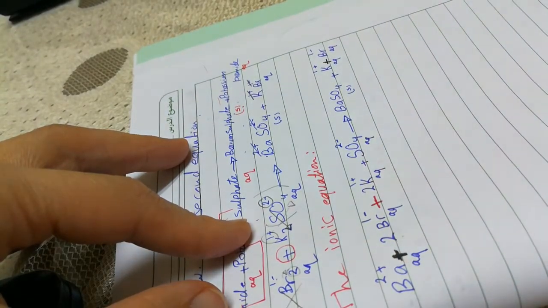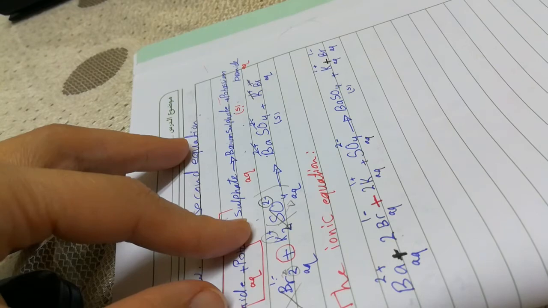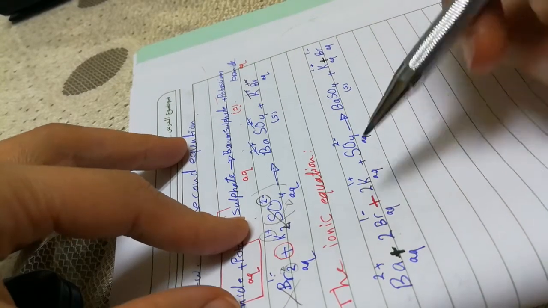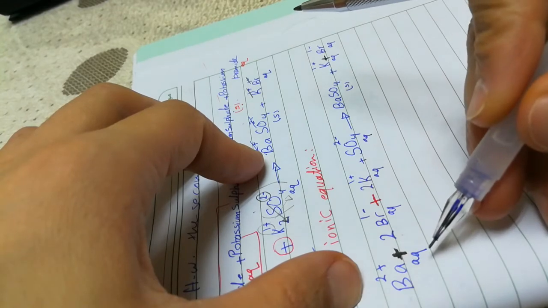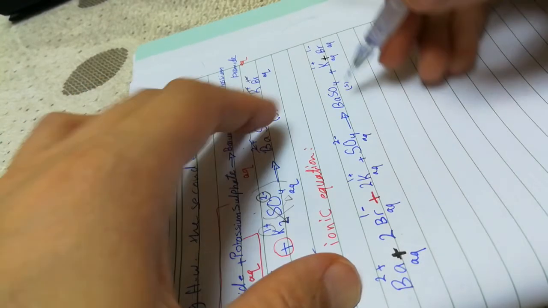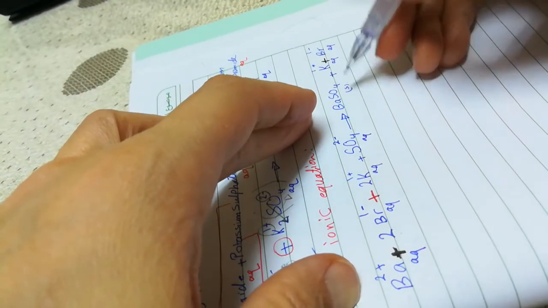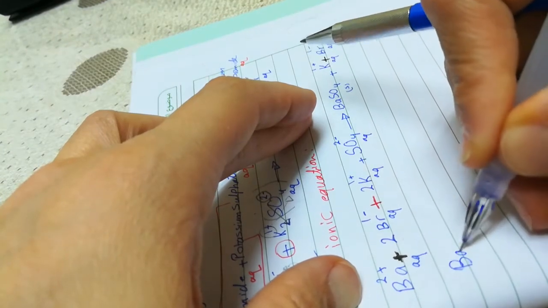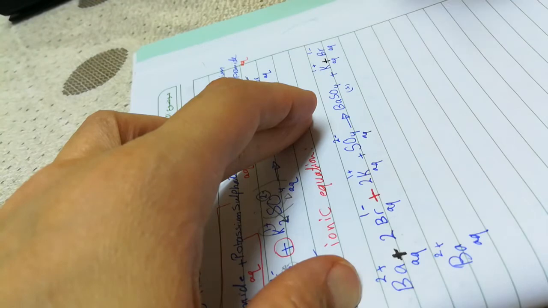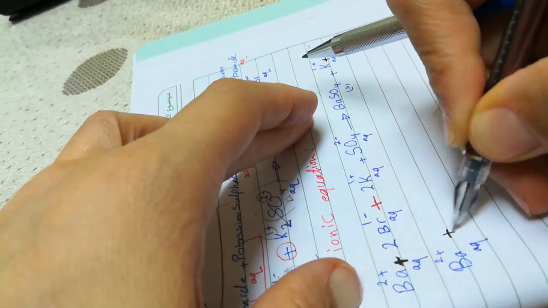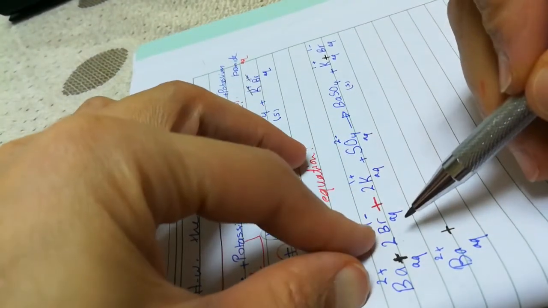Then start crossing the spectator ions. Ba, is it a spectator ion? No, because it enters the reaction as an aqueous solution and leaves the reaction as a solid precipitate. So keep it as it is, plus 2Br.